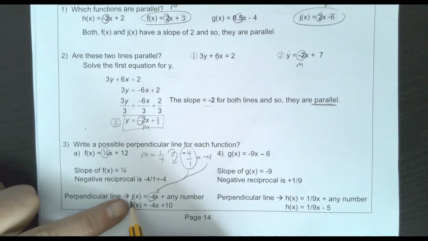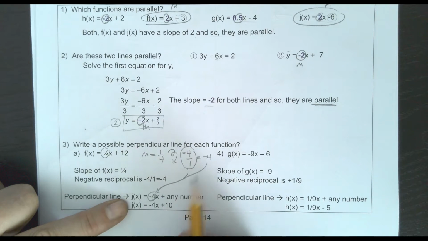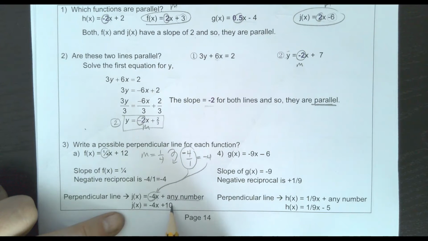So I use j of x. Here it's f of x. I use j of x. I put the negative 4 in front of the x, and then I can have any number for my y-intercept. So I just chose 10. So this is perpendicular to this.